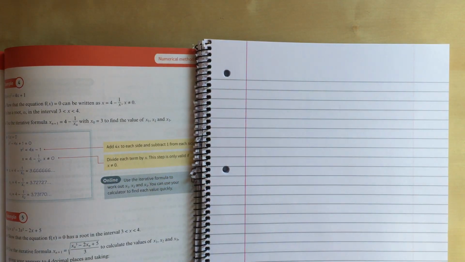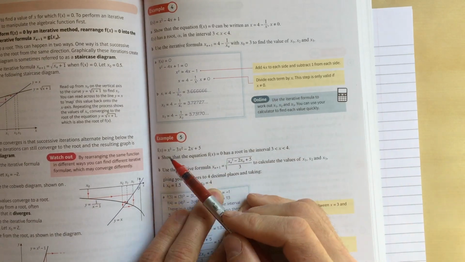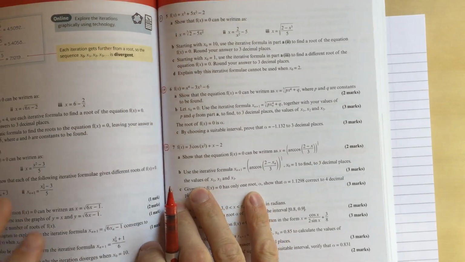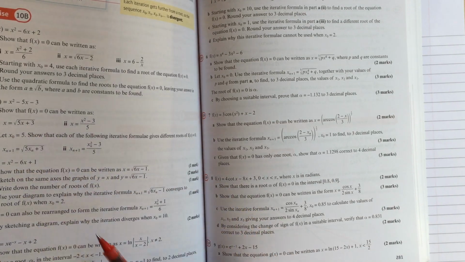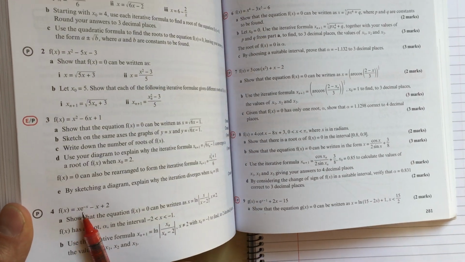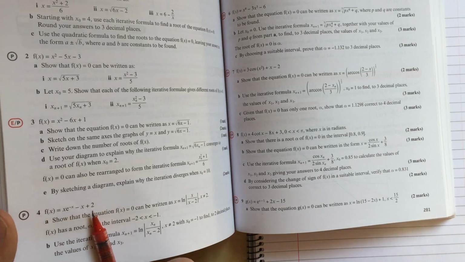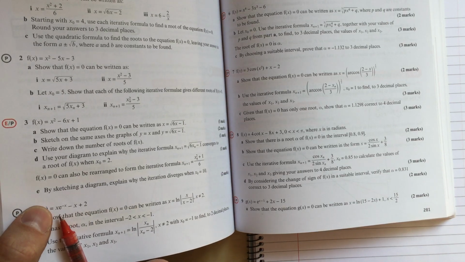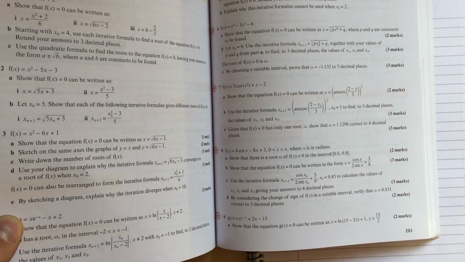So the point of iteration is, if we've got an equation that we can't solve algebraically, so example 5 here, we've got a cubic. Let's have a look at some of the examples in the exercises. We've got square roots flying around. Here's a good example, question 4. We've got x e to the minus x plus 2. If you want to find the roots of that function, that would be the solutions to the equation 0 equals x e to the minus x plus 2. And we don't have an algebraic way of solving that simply.